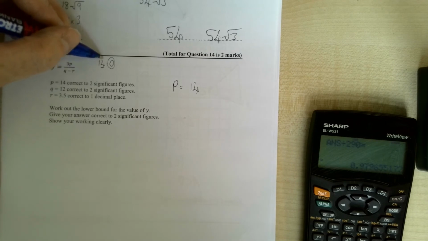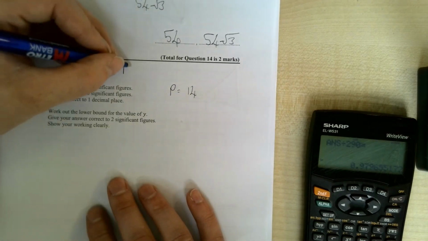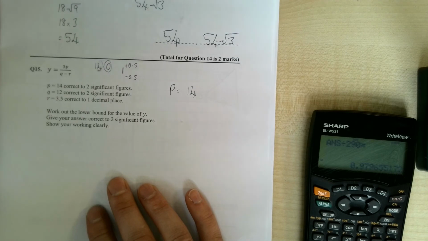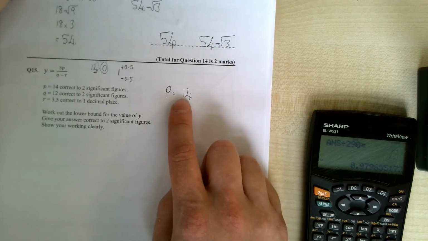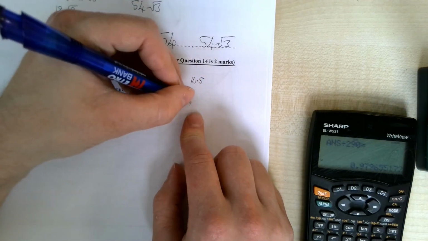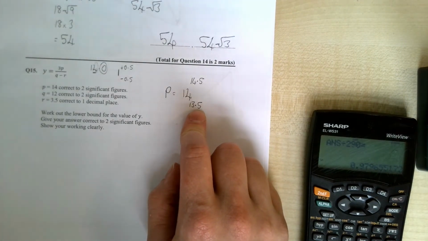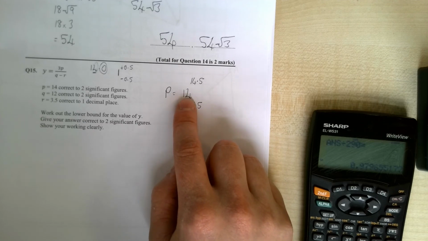So what we're going to do is take this value, which is a unit as I just mentioned, halve it, which is 0.5, so we're going to add on 0.5 to the 14 and take away 0.5 from the 14. So for P, it could have been 14.5 or it could have been 13.5. Either one of those, rounded to two significant figures, ends up being 14.